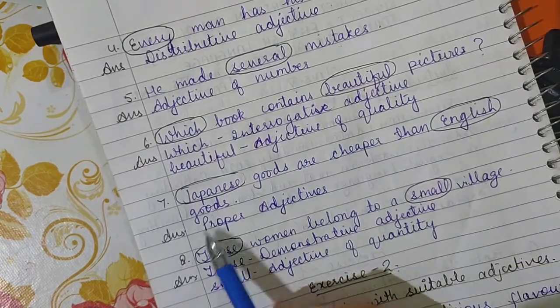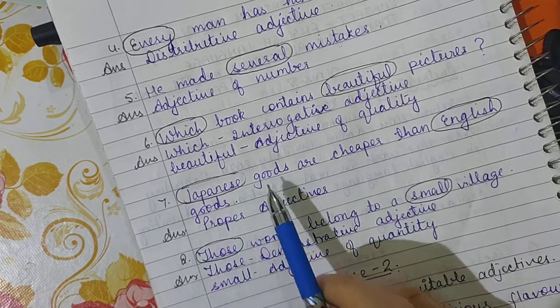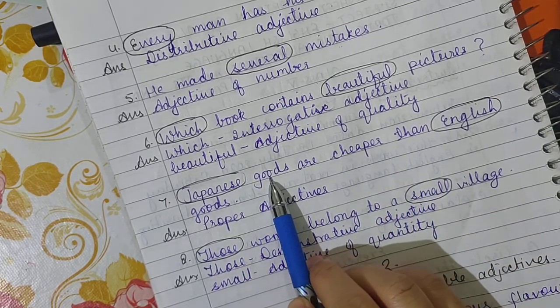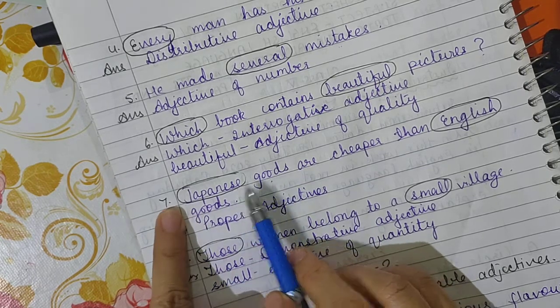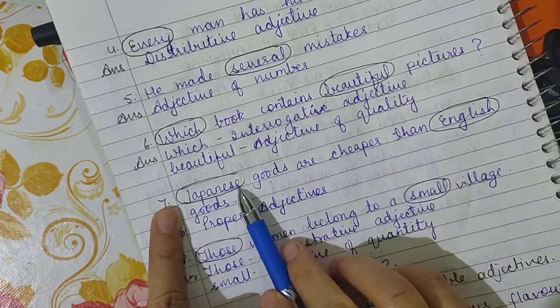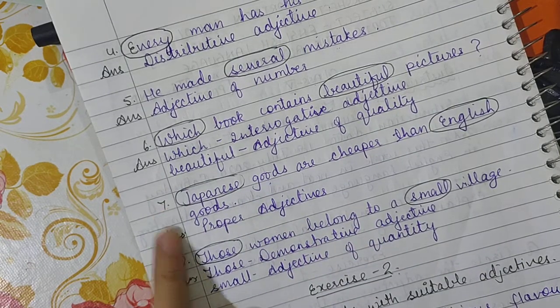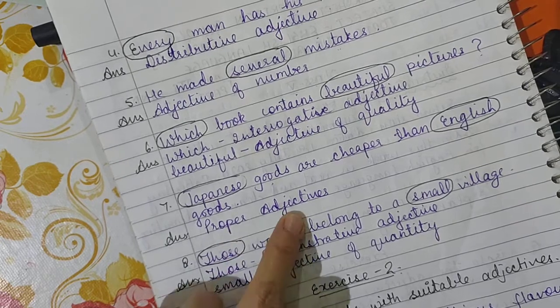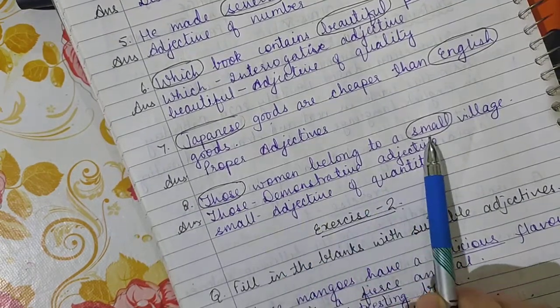All right, next is Japanese goods are cheaper than English goods. Now here goods is your noun, and these words Japanese and English are telling the nationality, or you can say they have come from the proper noun. So these are your proper adjectives. Eighth is those women belong to a small village.